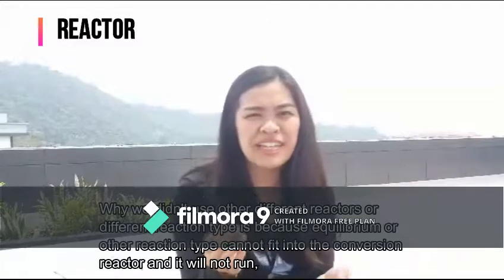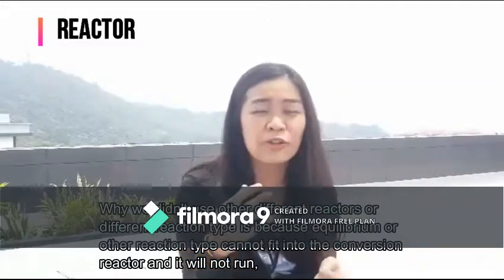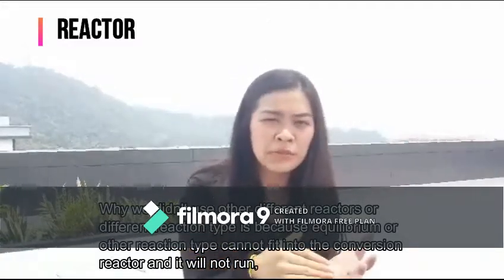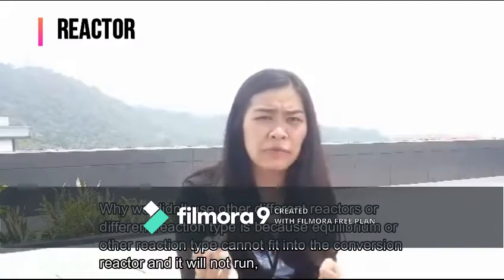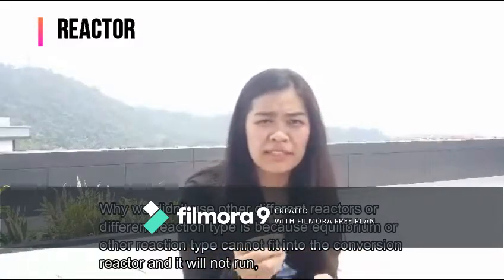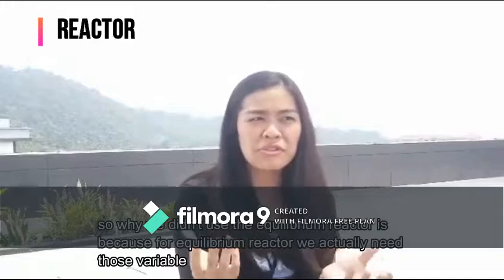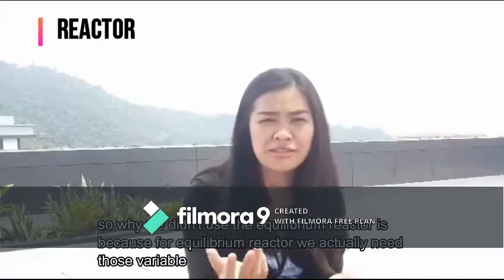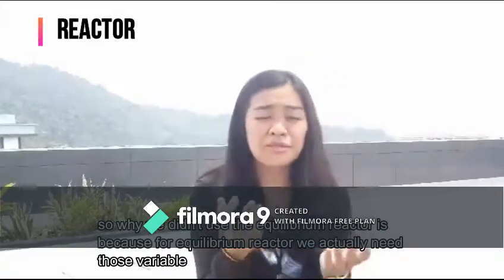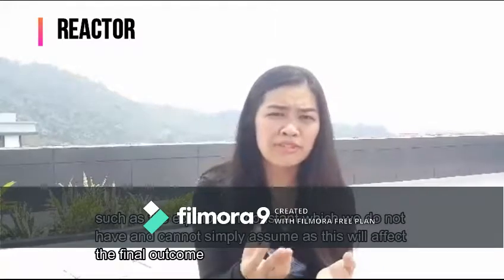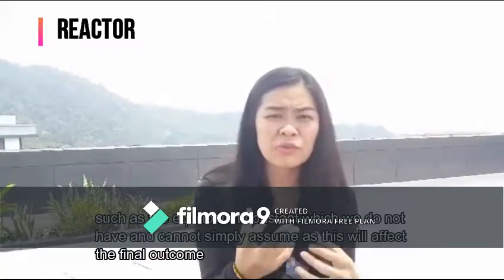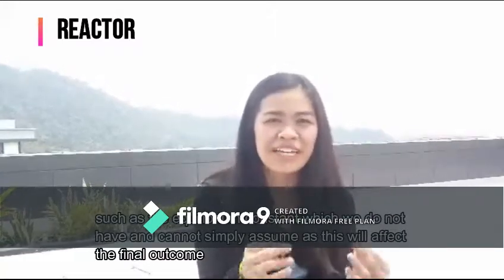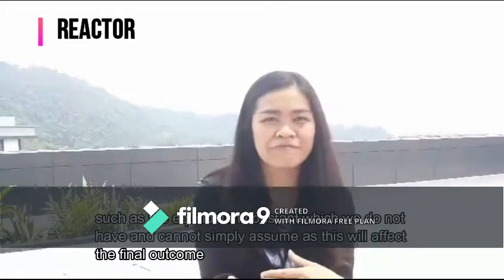Why we didn't use a different reaction type, like equilibrium or others, is because they cannot fit into the conversion reactor and it will not run. We didn't use the equilibrium reactor because for it we actually need variables such as the equilibrium constant, which we do not have, and we cannot simply assume, as this will affect the final outcome.